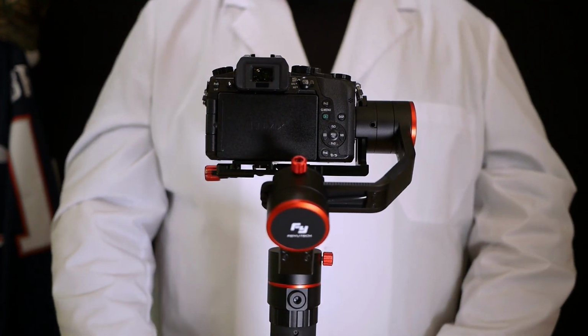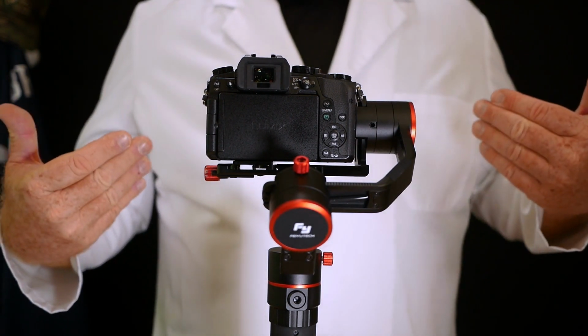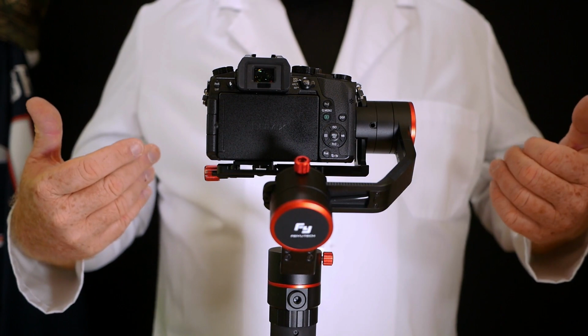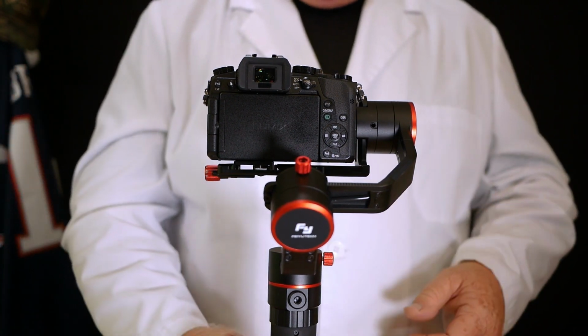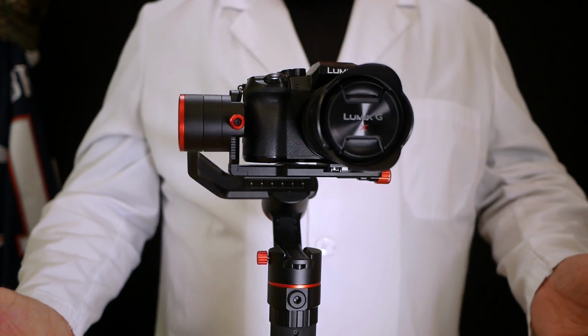Goes back right in front of you. So 3 times on the function, that's the selfie mode. So the gimbal, the camera is now in front of you. Double tap at the back, the camera goes back into its original place.